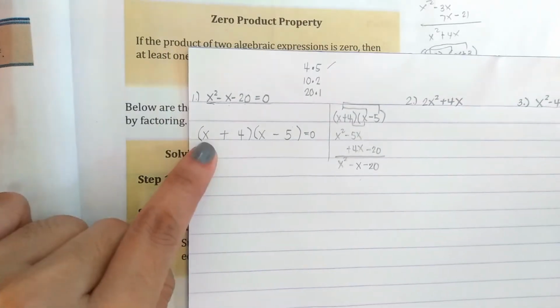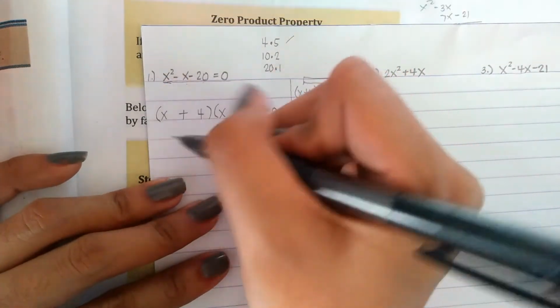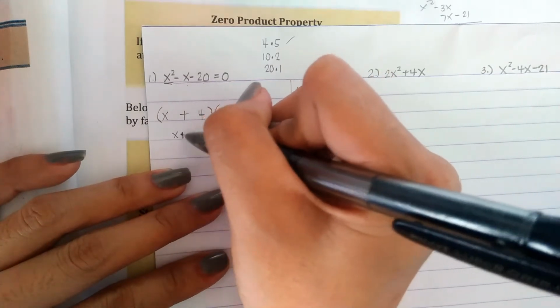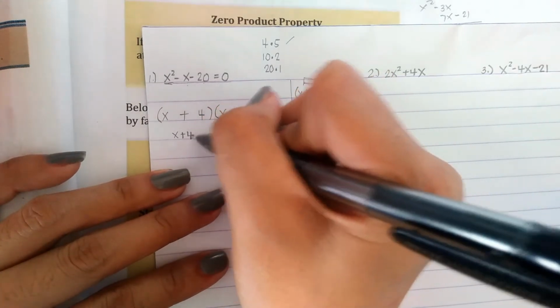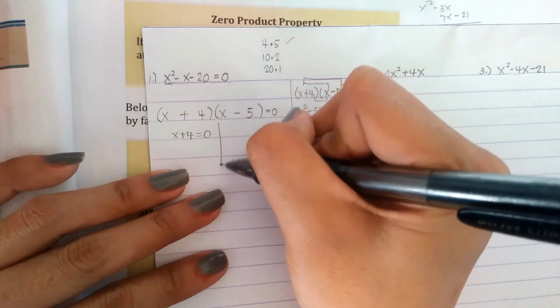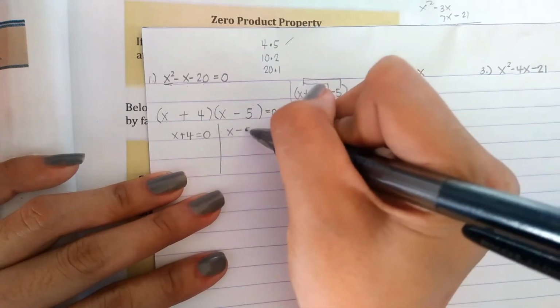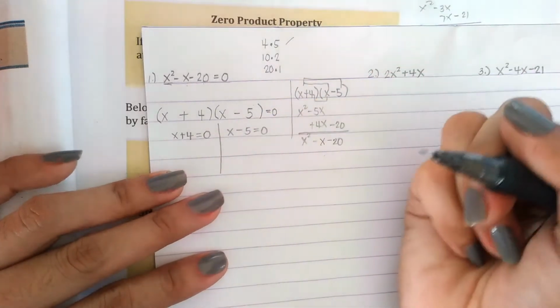After factoring, we need to apply the zero product property, or equate this into 0, both sides. So this will be x plus 4 is equal to 0, and the other, x minus 5 is equal to 0.